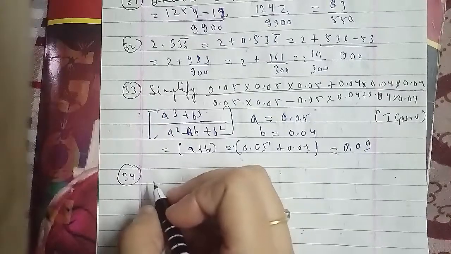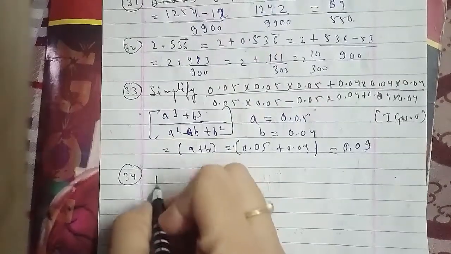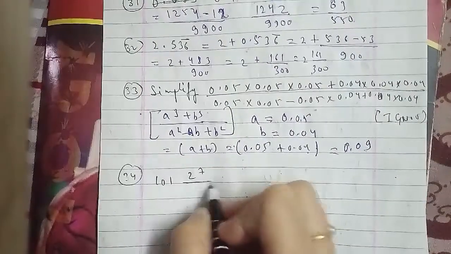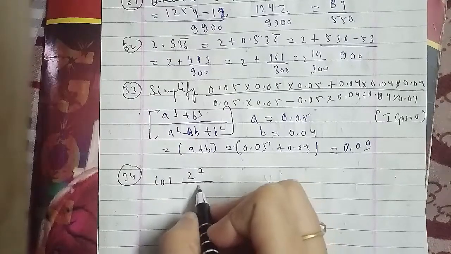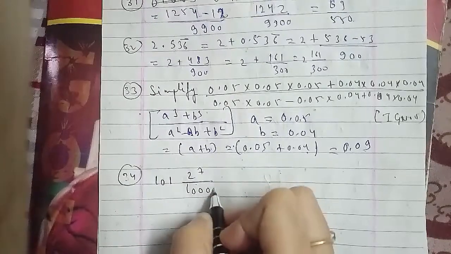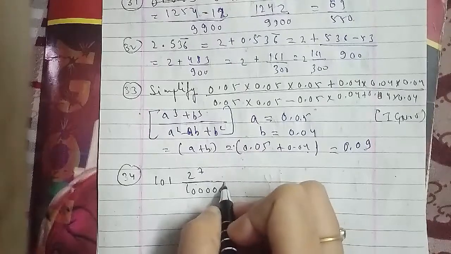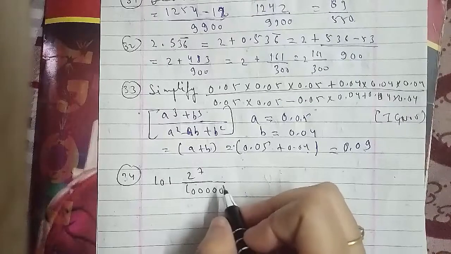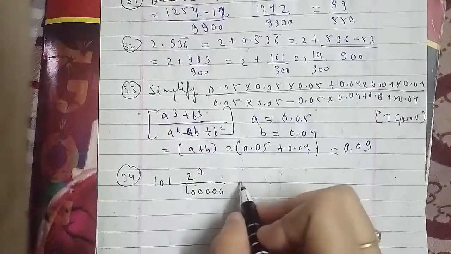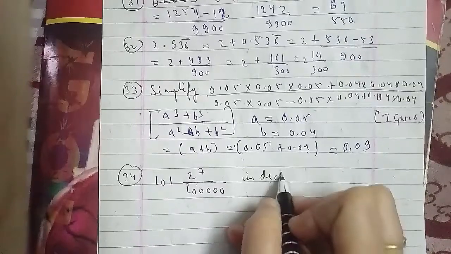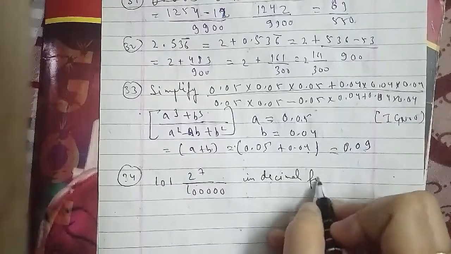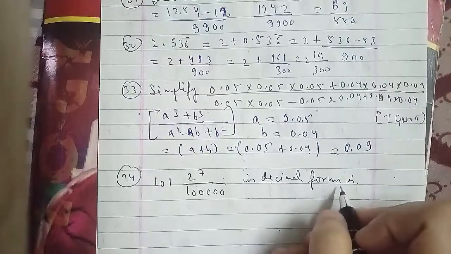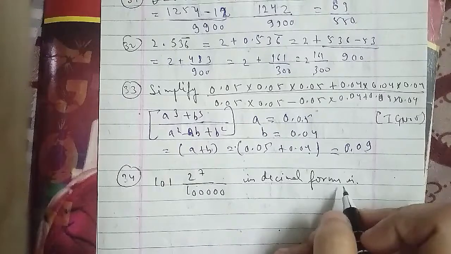So the question is, the fraction we have is 101 and 27 upon a 1 and 5 zeros. So this is a fraction, and you have to find it out in decimal form. That is what we have to find out. I will give you the options, as I told you, in the form of objective type questions.